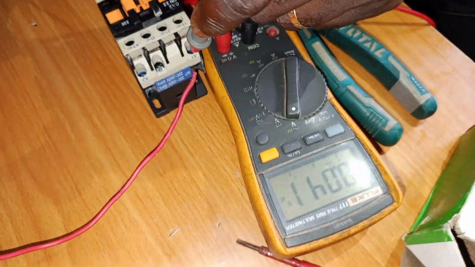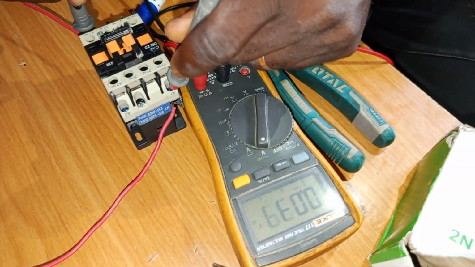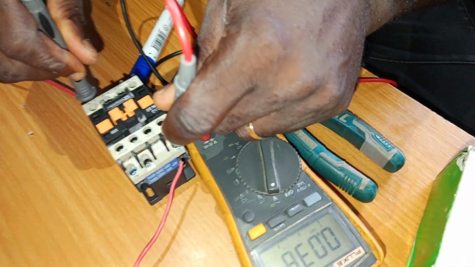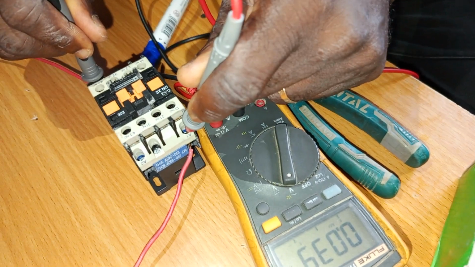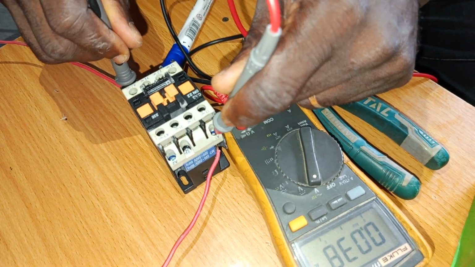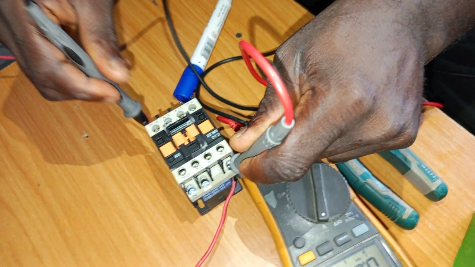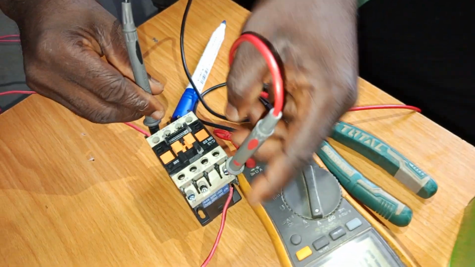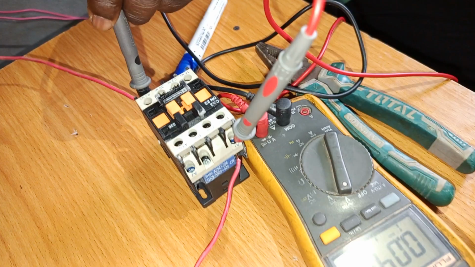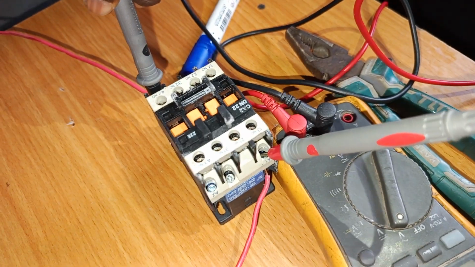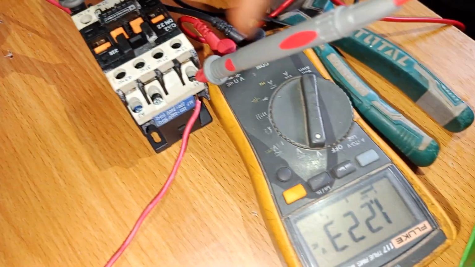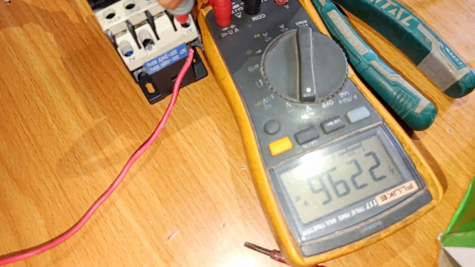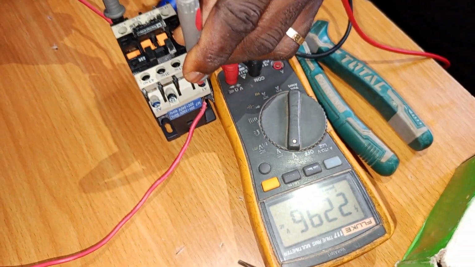First and foremost, you have to make sure that there is voltage in this A1 and A2. There is voltage in your A1 and your A2. If there is no voltage, it can never energize. So, and this is my switch. You can see I've turned it on. Let's see if there is voltage. You can see there is voltage, so it has energized.